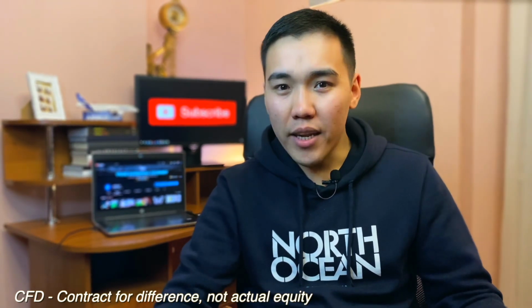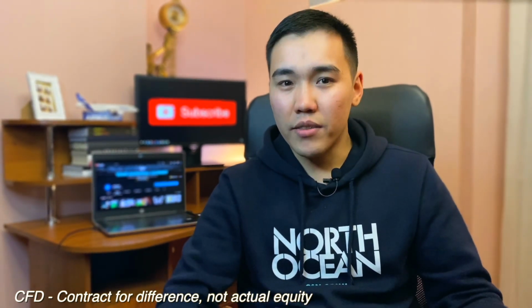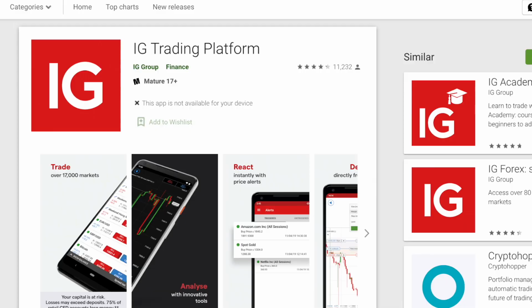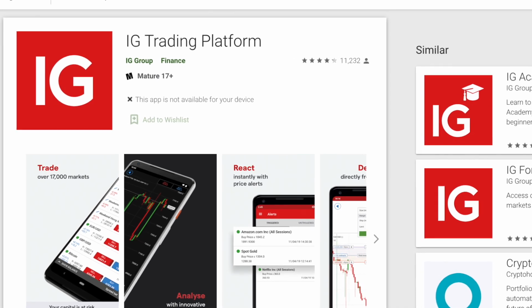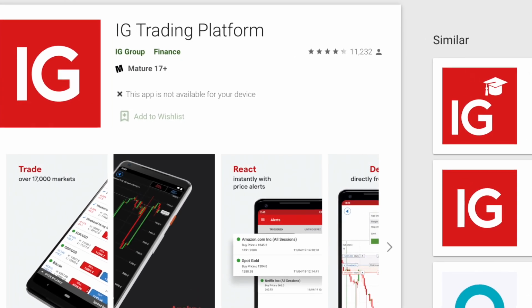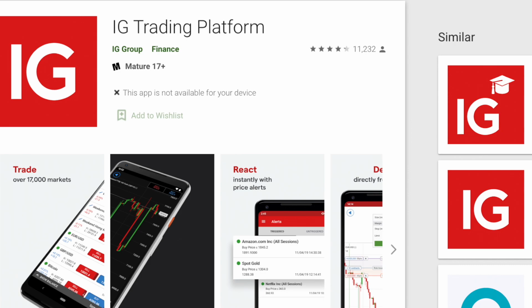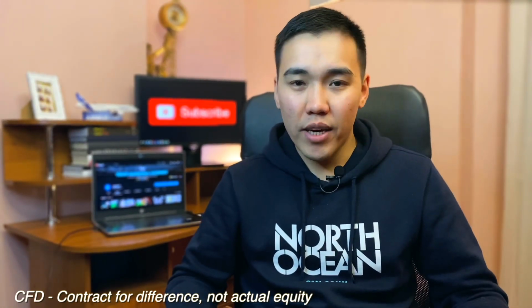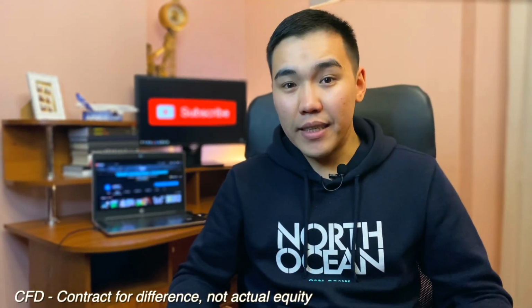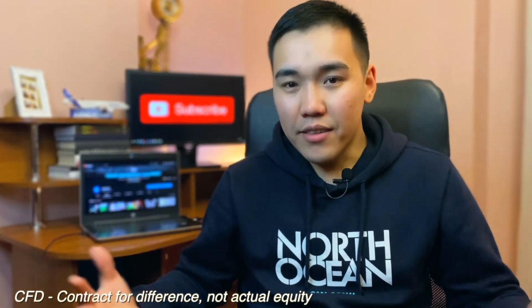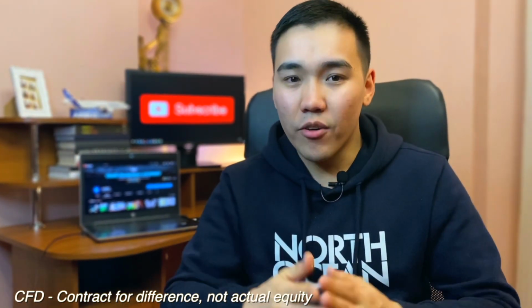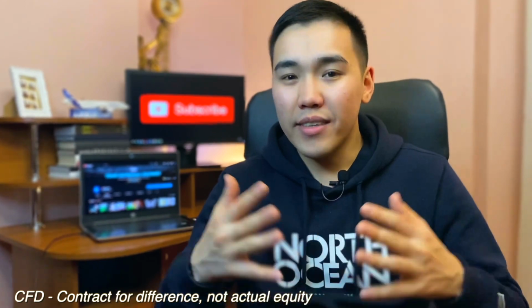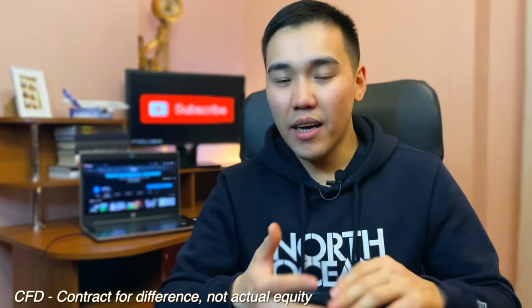Another app is IG. IG was established in the UK in 1974 and is one of the biggest CFD brokers in the world. It is regulated by several bodies globally, including top-tier regulators like the UK's Financial Conduct Authority (FCA) and Germany's Federal Financial Supervisory Authority. IG Group is listed on the London Stock Exchange and considered safe because it is listed on a stock exchange, discloses its financials, and is overseen by top-tier regulators.